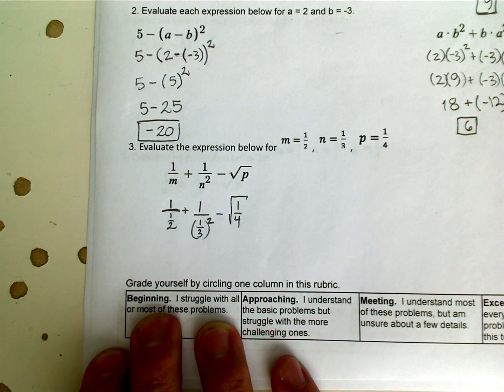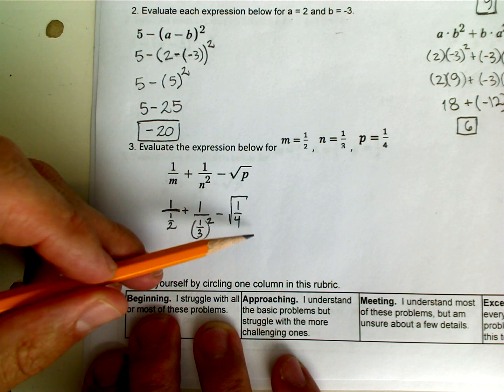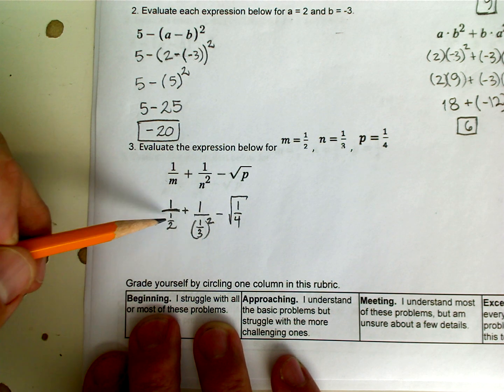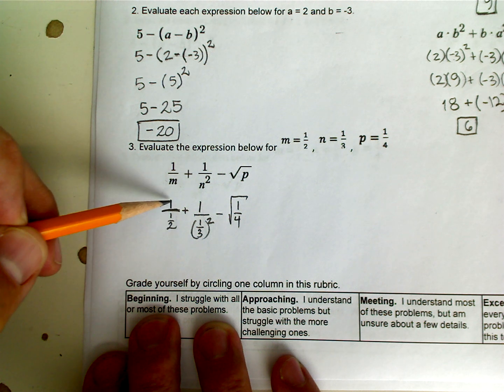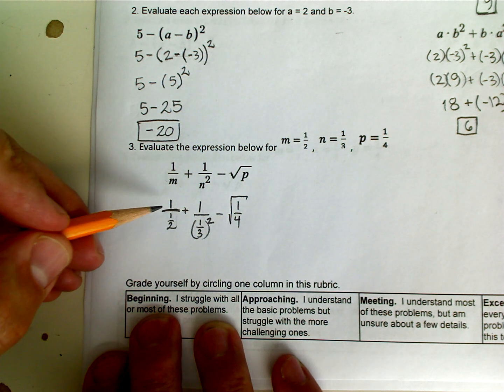So again, I can work with each of these terms independently. None of the addition and subtraction is grouped together. So I can just figure out what the value of this term, and this term, kind of independently. So I'll just take them one at a time.